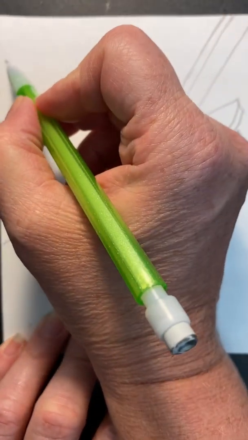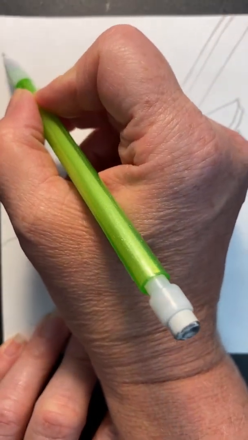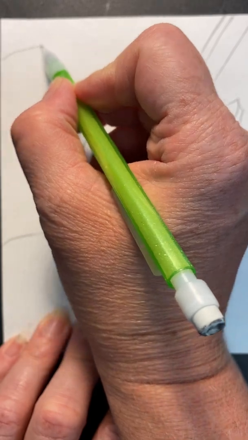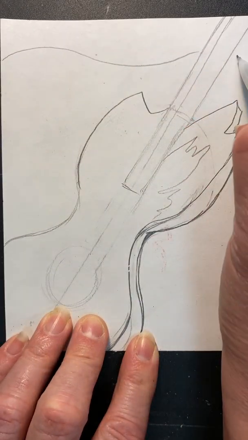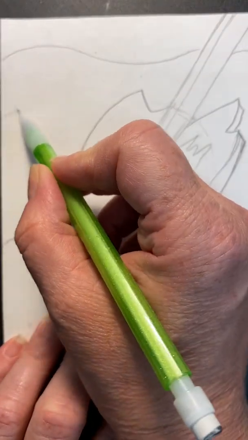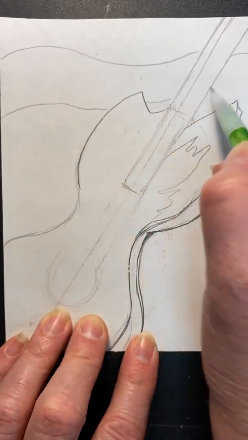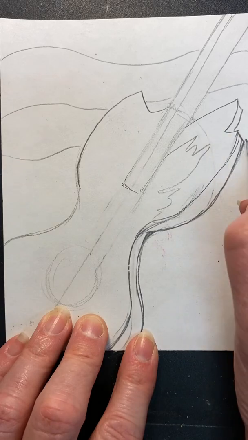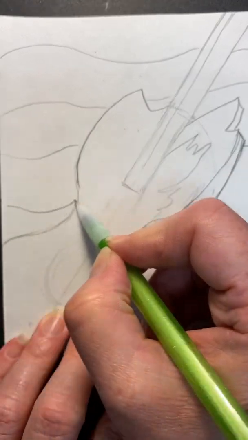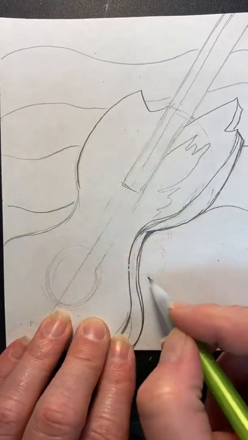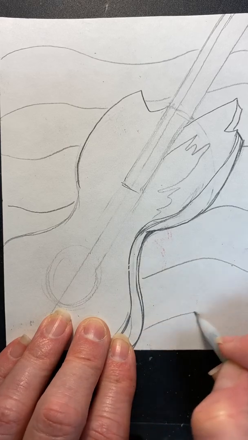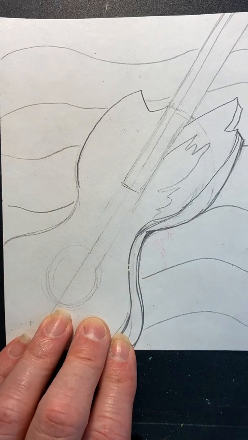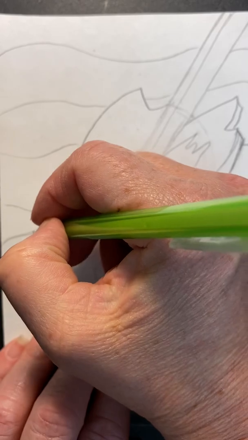So in the background, I'm just gonna do a checkerboard. So I'm gonna do some wavy lines that go this way, and they're gonna hide behind that guitar. Just like that. Okay, and they don't have to be wavy, they could be straight, totally up to you how you do your pattern, okay?